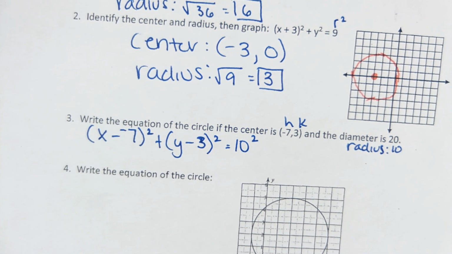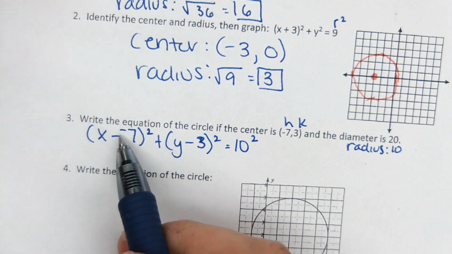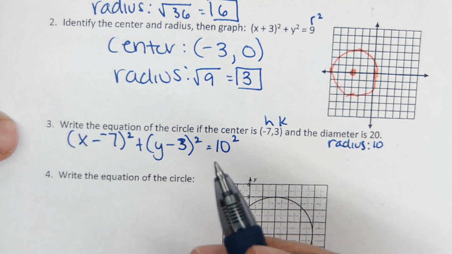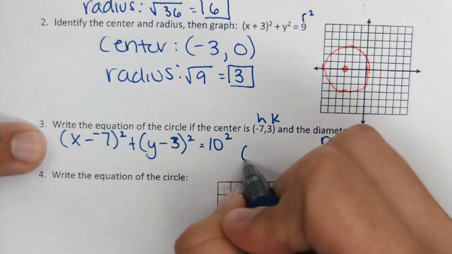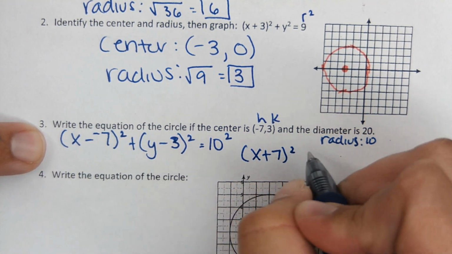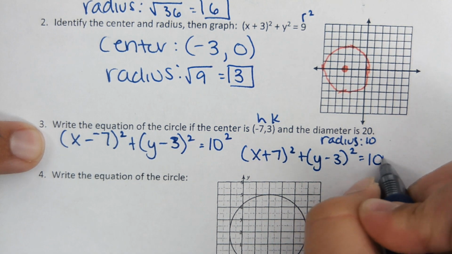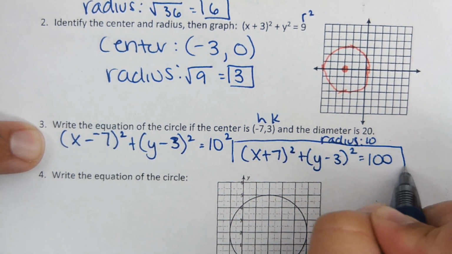We can further simplify this though. Subtracting a negative, we're going to turn that to plus, and then 10 squared will change that to 100. So we're going to just simplify this a little bit further. x plus 7 squared plus y minus 3 squared equals 100. And this is the equation of the circle.